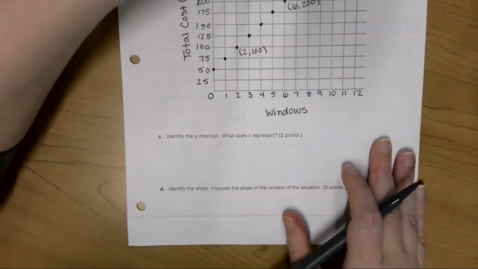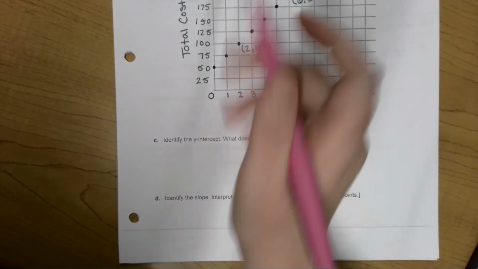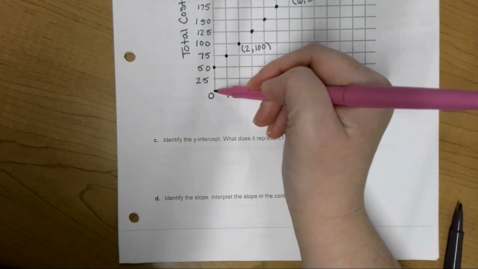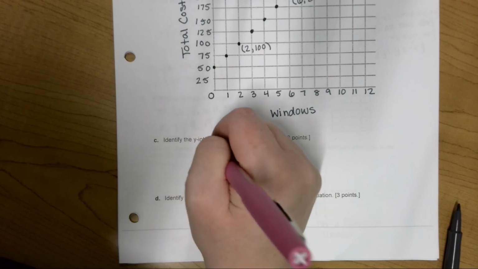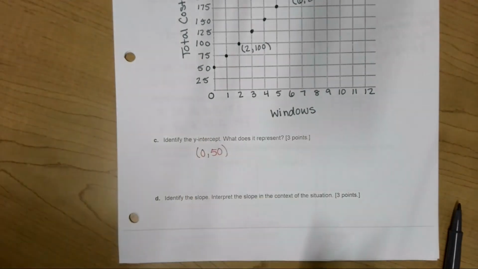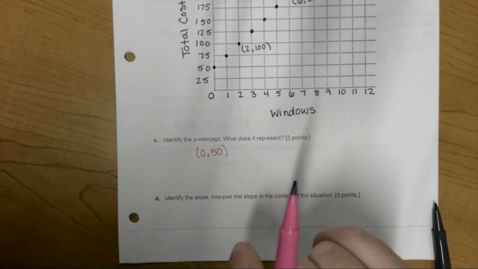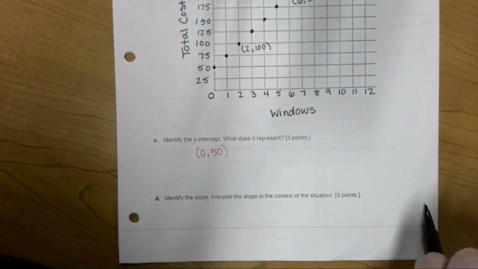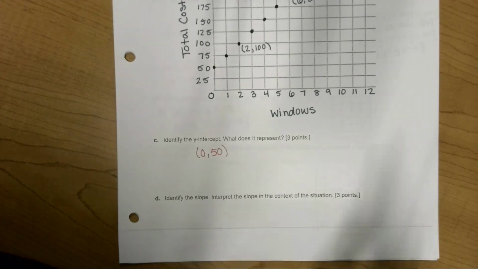Okay, so let's go on to C. Identify the y-intercept. And what does it represent? So if I look, this would be my y-axis when x is 0. When x is 0, y is 50. So my y-intercept would be 0, 50. Do not forget that 0 comma. I know I'm telling y'all this, half of you will forget, and I'll have to mark it off. I'm just being honest. So don't forget that. I don't want you to be one of the ones that I mark off on that. So 0, 50 is my y-intercept.